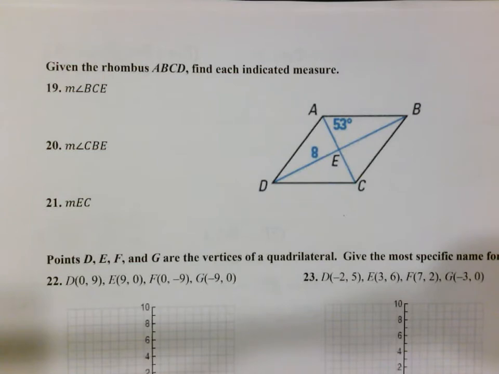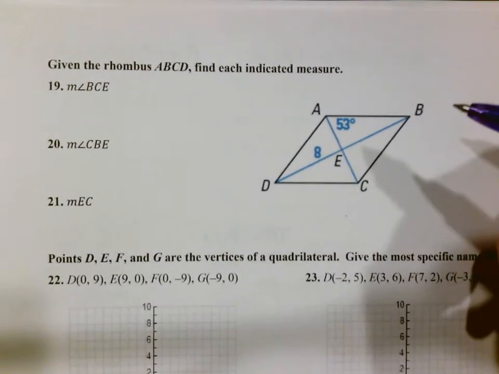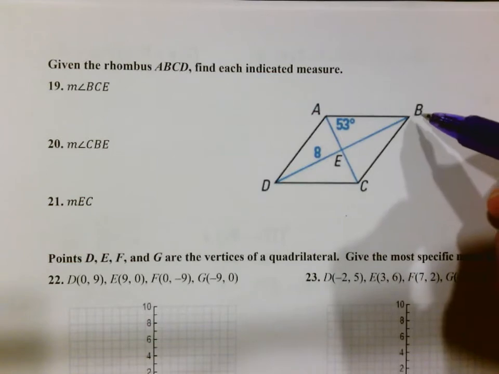Okay, so given a rhombus ABCD, find the indicated measure. So in a rhombus, opposite angles are congruent. All sides are congruent. Opposite angles are congruent. So, measure of angle BCE.